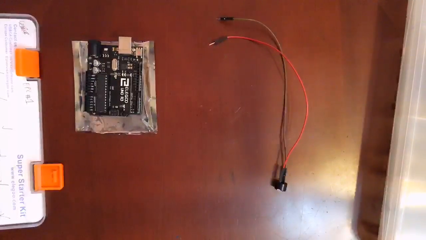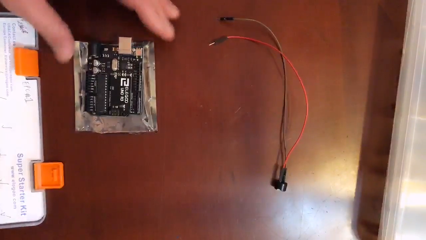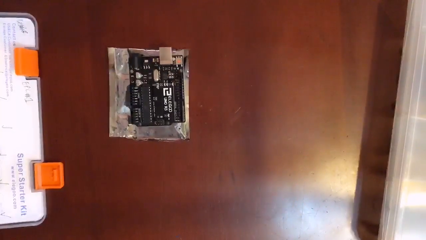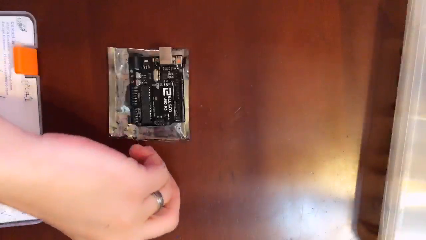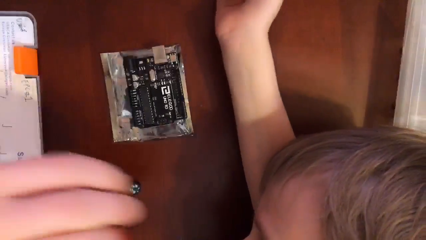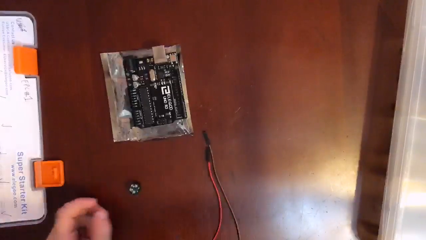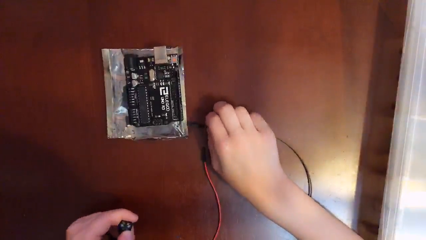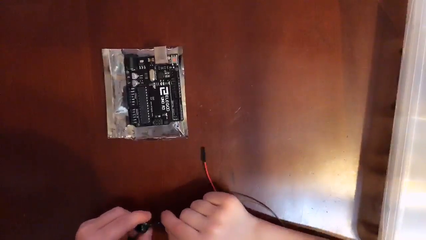We'll need the Elegoo Uno R3 board. That's what we got right here. We'll need the passive buzzer, which we have right here. And then we'll need these 2 cords again. So go ahead and get those 2 cords attached there, please, sir. Okay, I'll attach the ground one here.